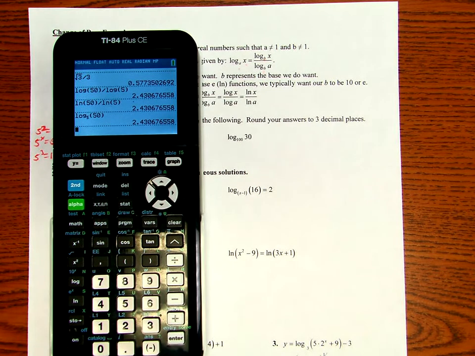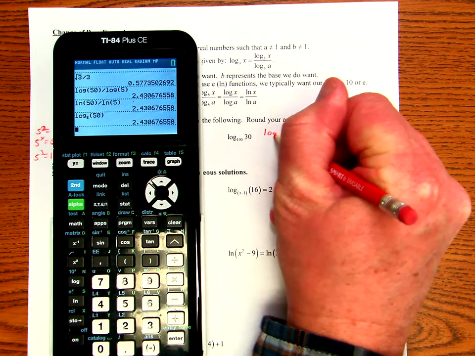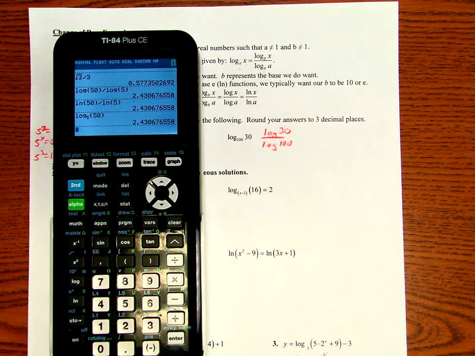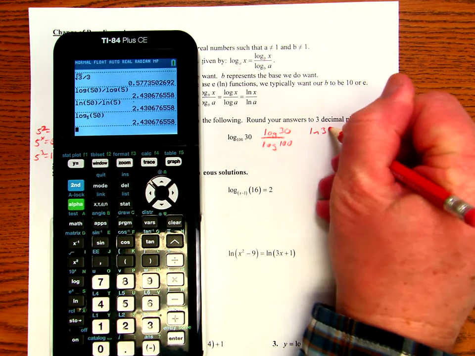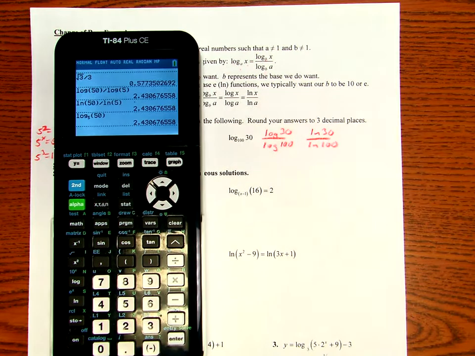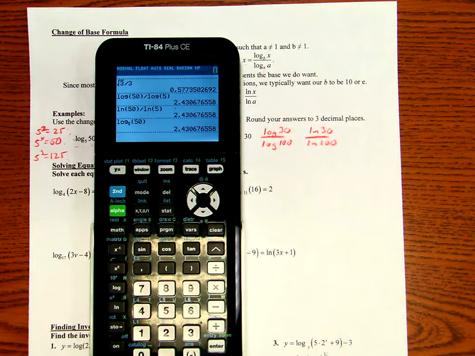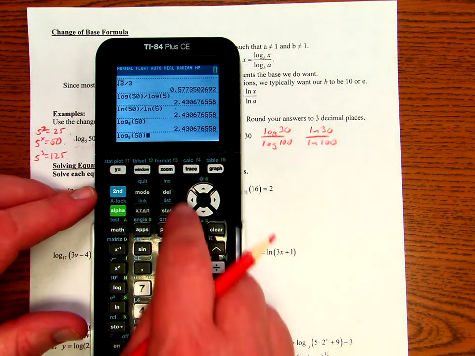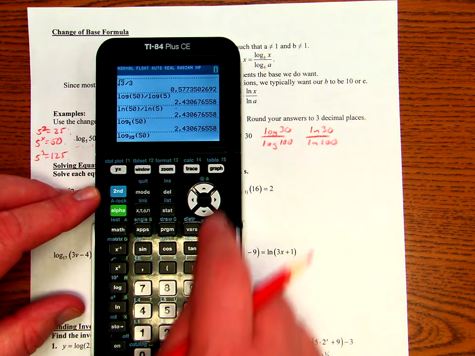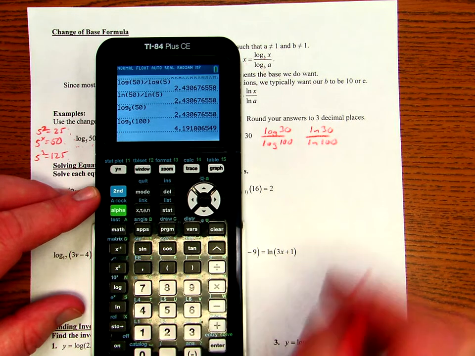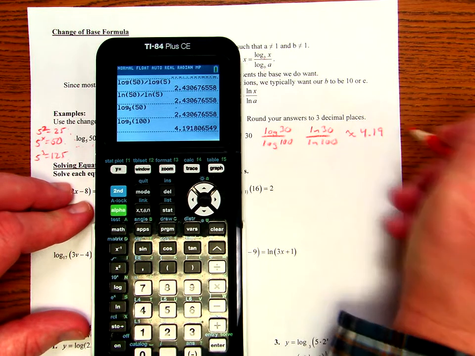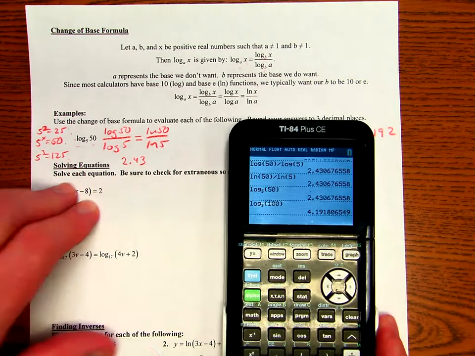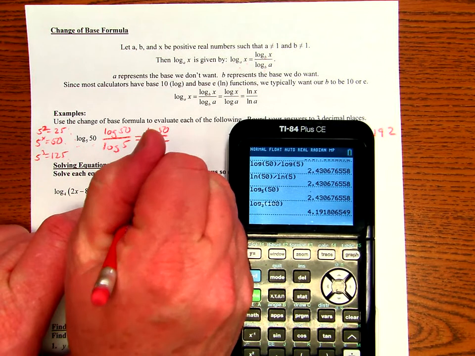Okay, one more quick example over here. Log base 100 of 30. If we wanted to convert that to base 10, that would be log of 30 divided by log of 100. If we wanted to convert it to base e, that would be natural log of 30 divided by the natural log of 100. Or, for the purposes of just getting a numerical value, we can use the log base feature on our calculator. And that's about 4.19. So it actually had 3 decimal places. 2.43. Didn't follow my own instructions here.